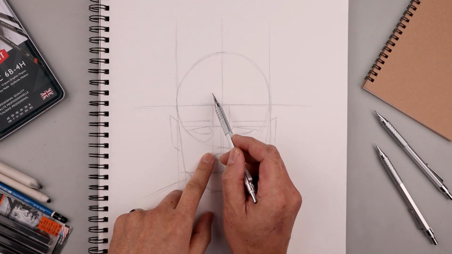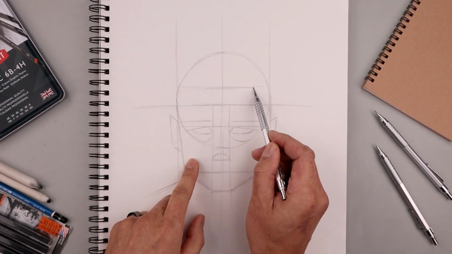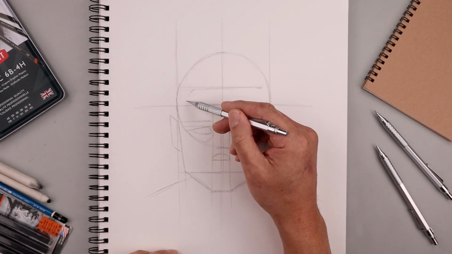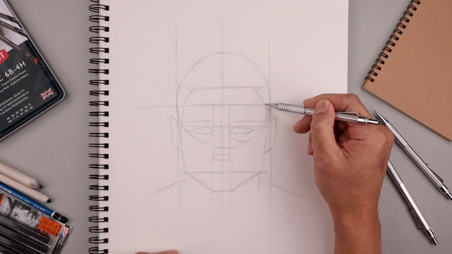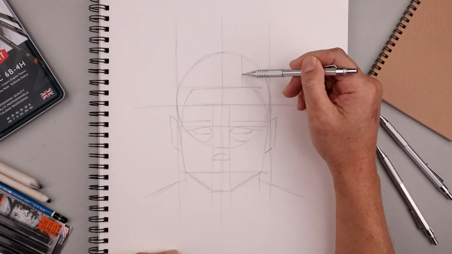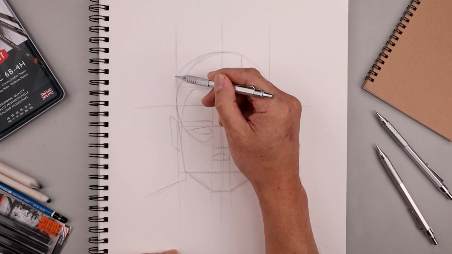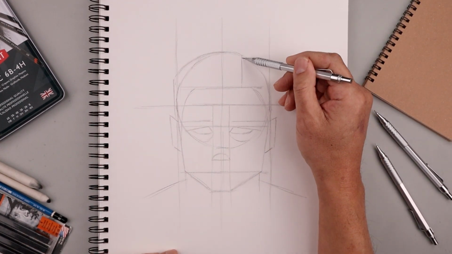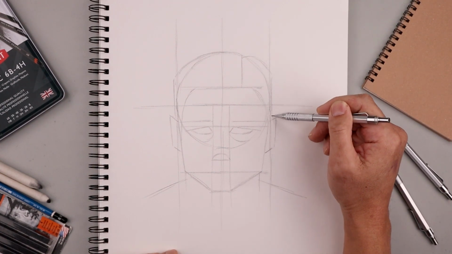Now when you move up to right about here, draw the edge of the hairline going across. From the outside, I'm just going to curve the hairline going out and then down towards the side of the head. Over on the right side, let's add a part in the hair going straight up towards the top of our circle. Round up the hair, come down the side, and then come down on top of the ear. Let's add a bump going up and then down on the right side, and then come straight down.